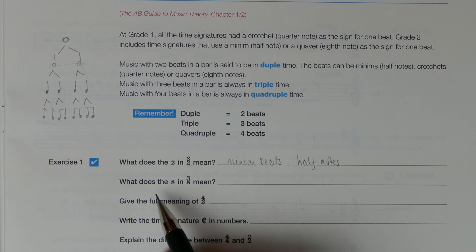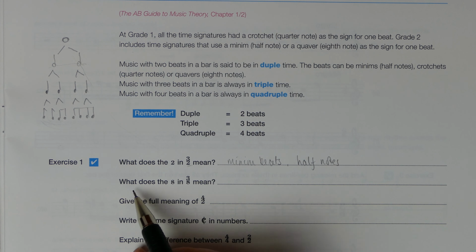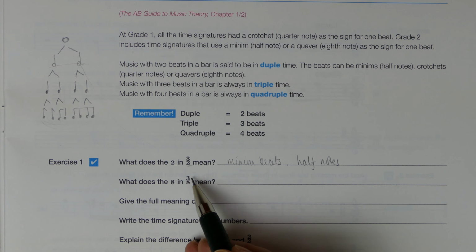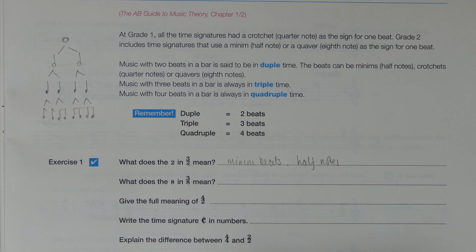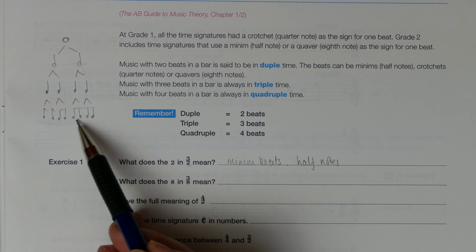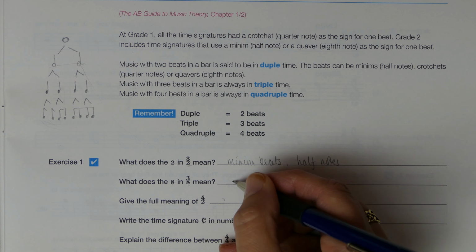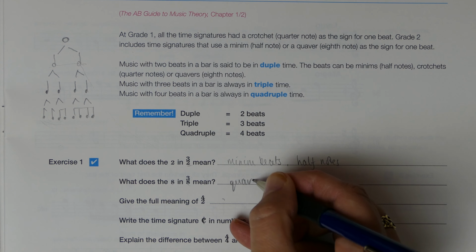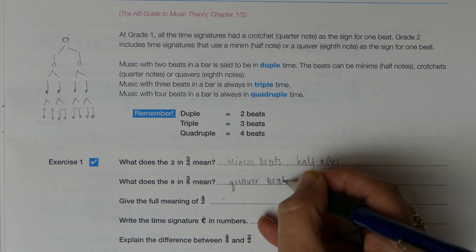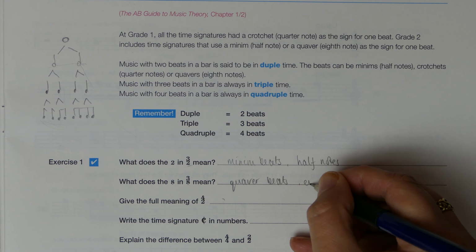And so following that same progression of thought, what does the 8 in 3/8 mean? Because it's the bottom number, it tells us what beat we're counting in, and we're counting in eighths or quavers. So it would be quaver beats or eighth notes.